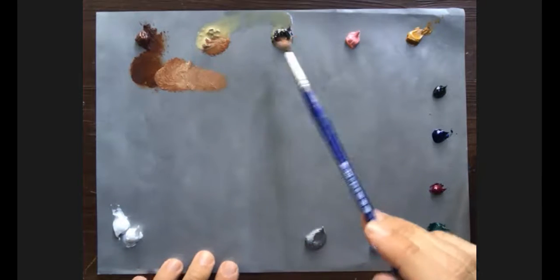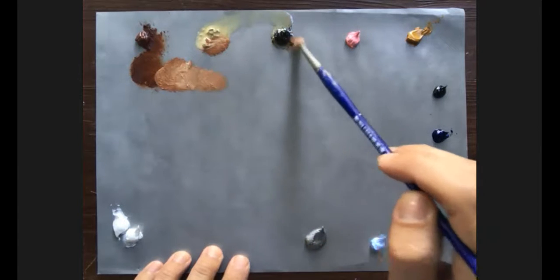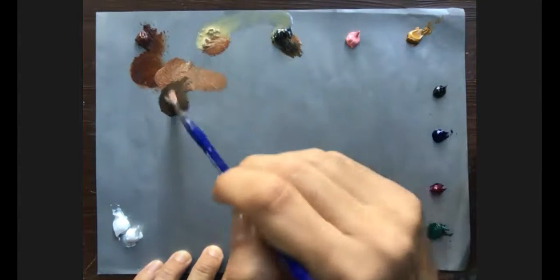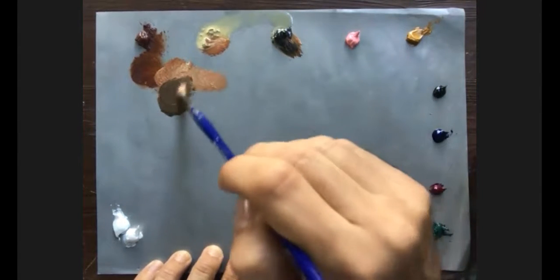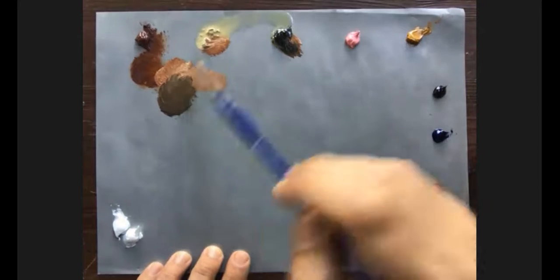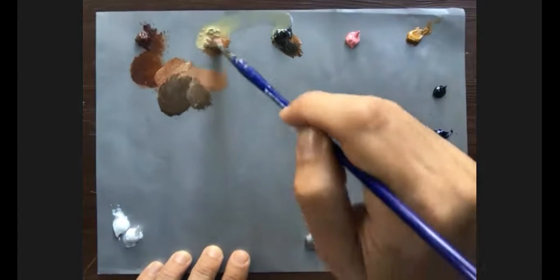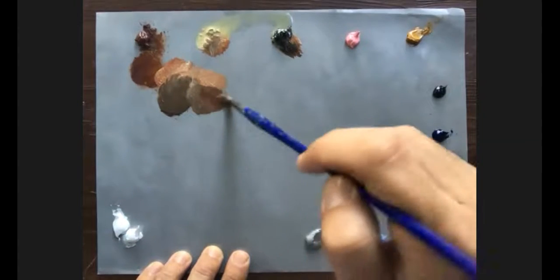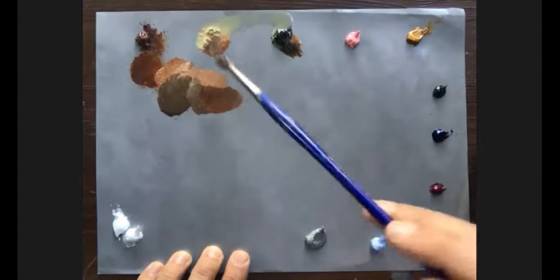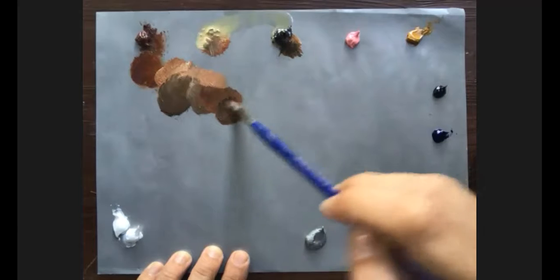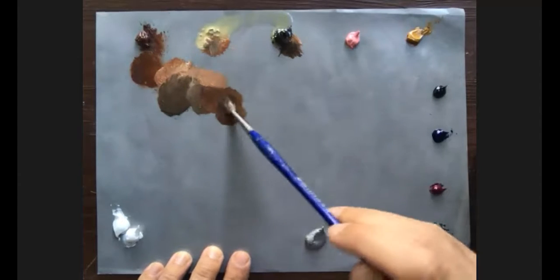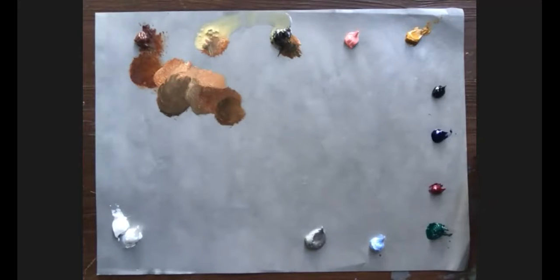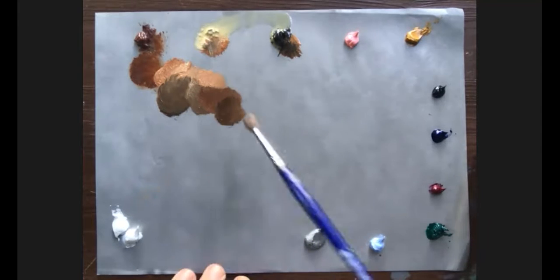Now, if you want something a little bit darker, then you just bring the raw umber, and then you can mix the raw umber with the combination that you had, and you can have variations of that skin tone using those 3 colors. So for us, these 3 tones are really important if you want to create super basic skin tones that range from a little bit lighter to a little bit darker.